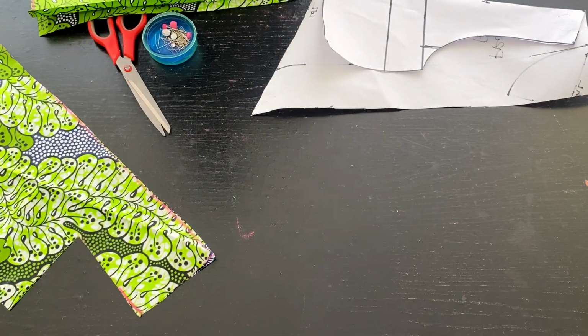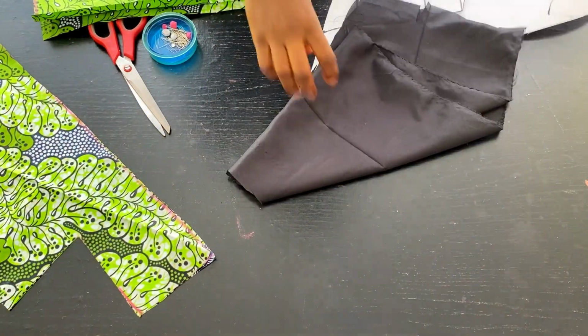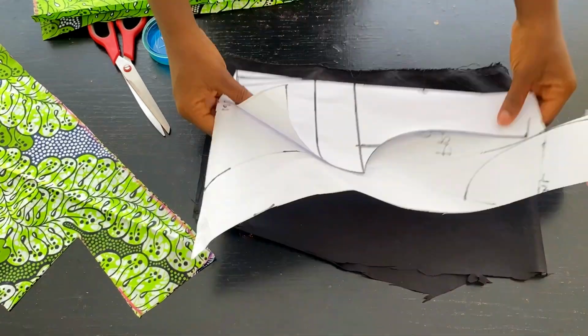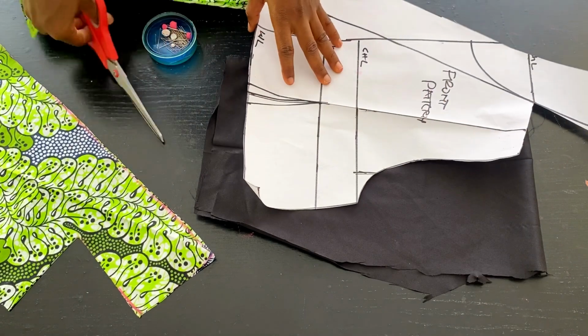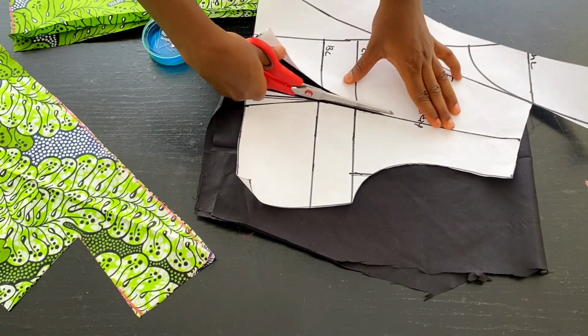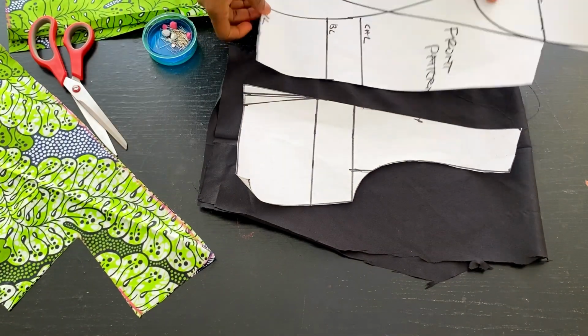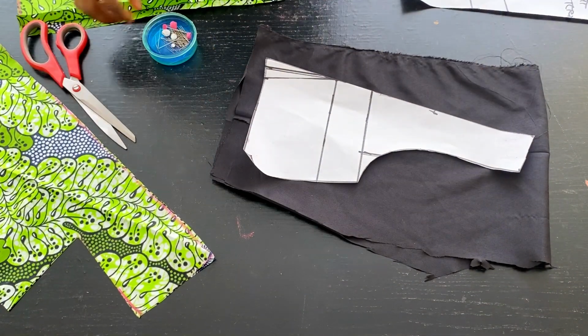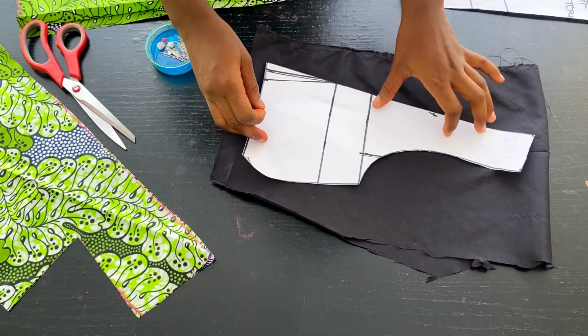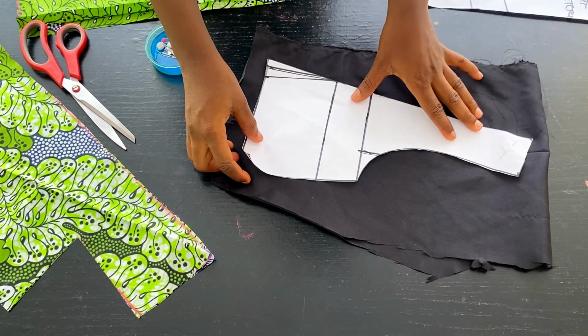To cut the lining now, I will divide the paper and pin it to the lining. I will add a 0.5 inch seam allowance around the paper and 2 inches joining allowance at the side.